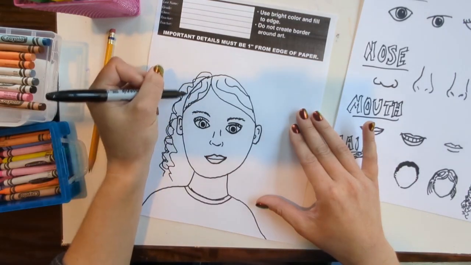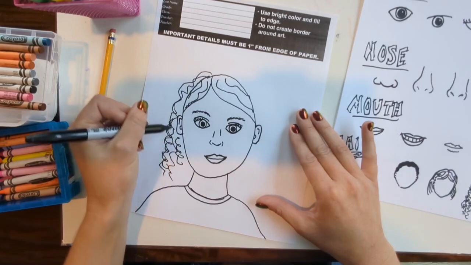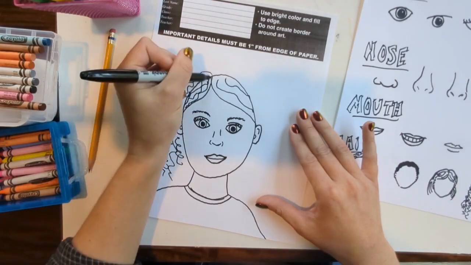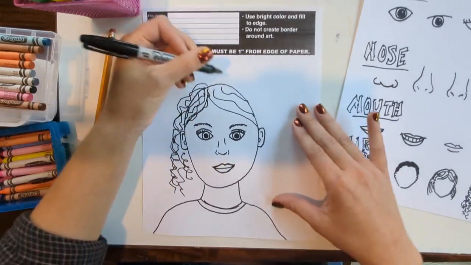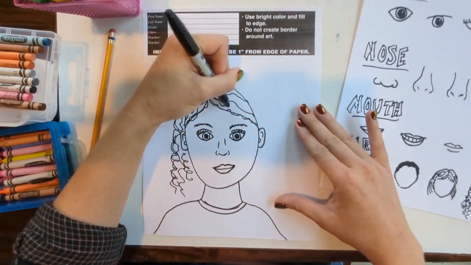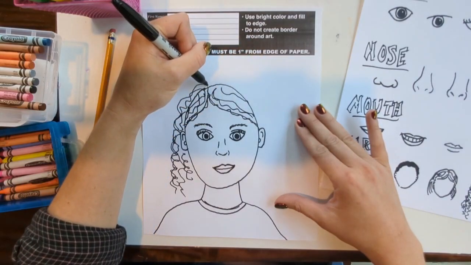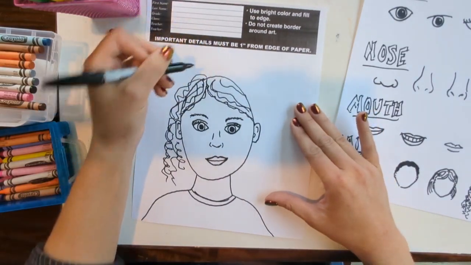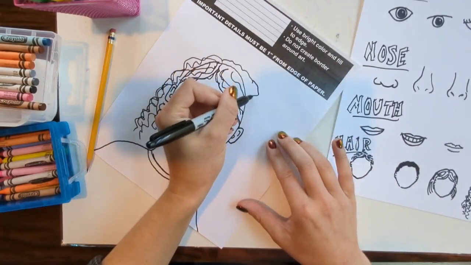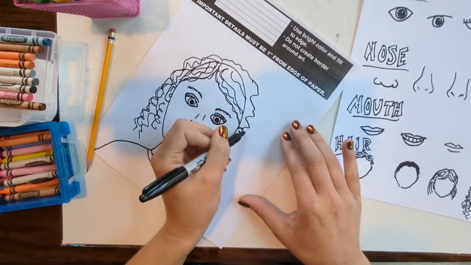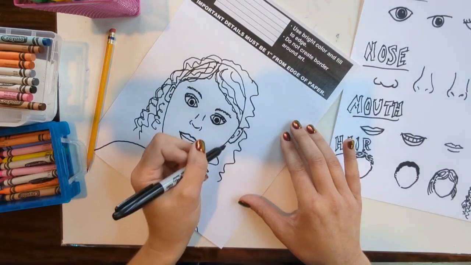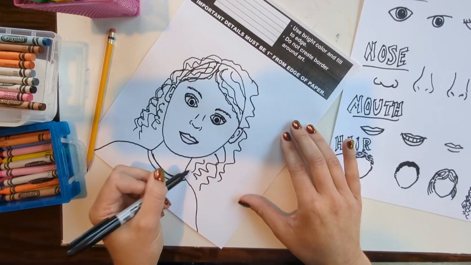And you can add as much or as little detail to your hair. We're going to color this in later, but this gives you just the outline of what my hair does. I'm going to try to have my ears still show a little bit, but my hair tucks behind my ears sometimes. And then if you like to wear something in your hair, like a clip, you can also add that too if you like.